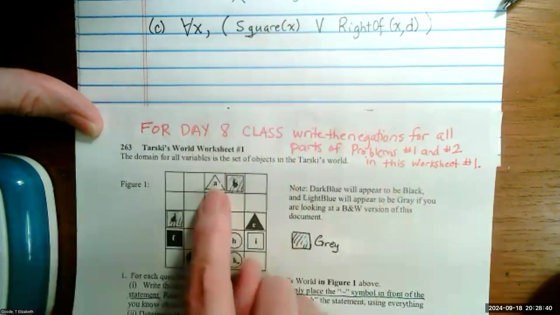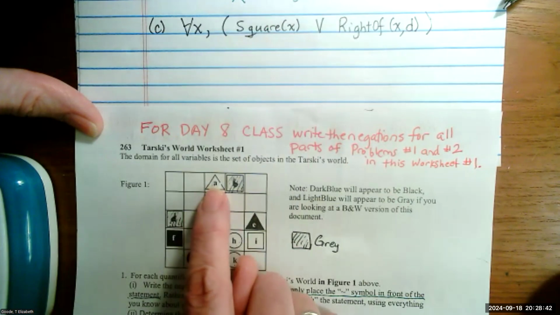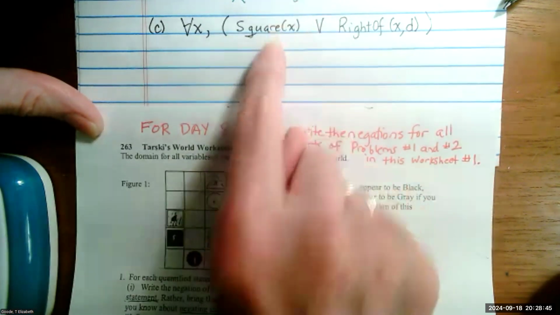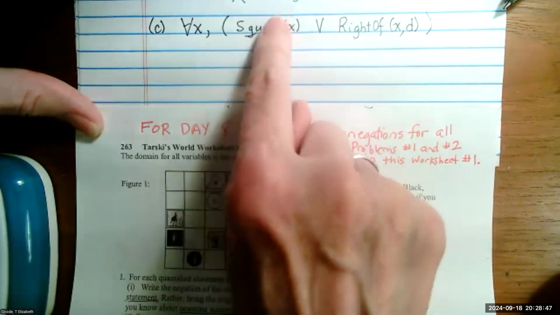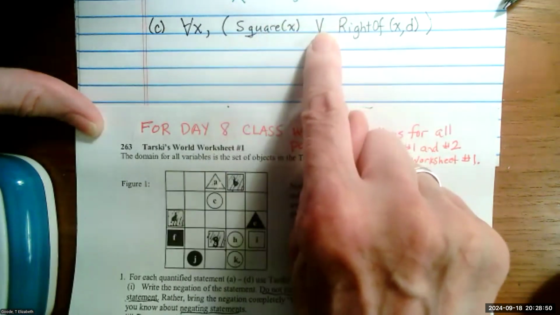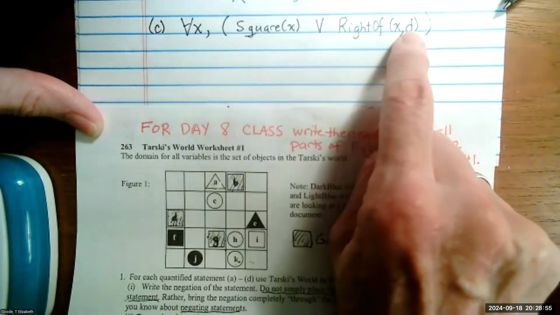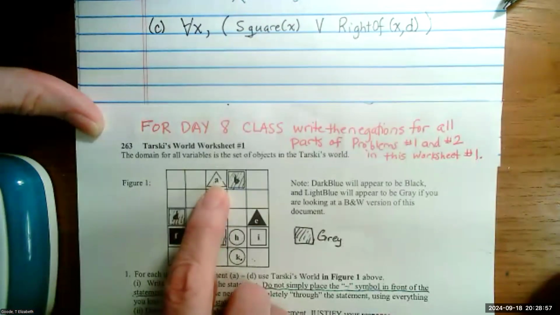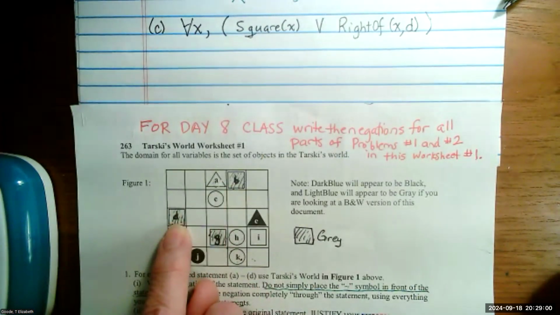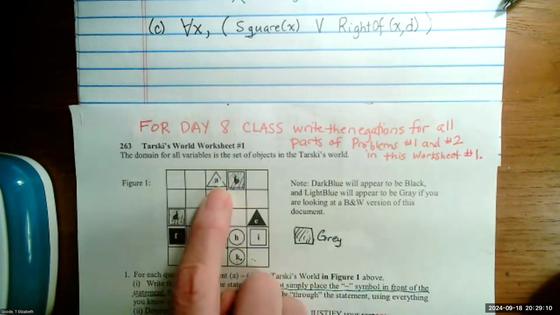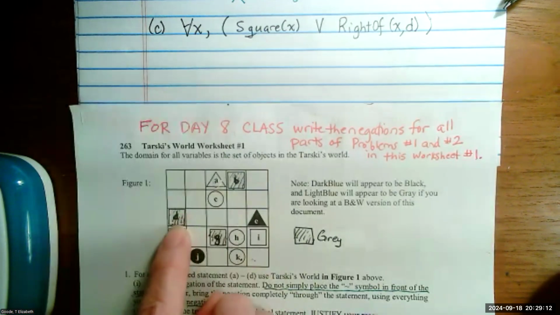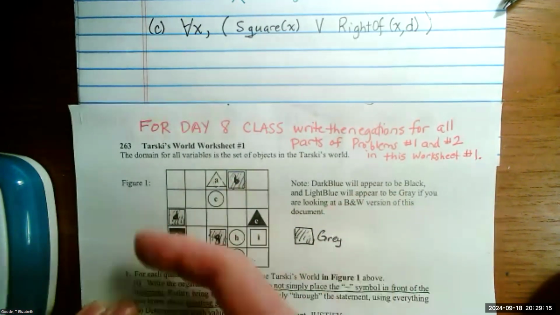When X is A, is it a square? No, but we have an "or" here. Or when X is A, is right of AD true? Is A to the right of D? No. Why not? It's on the left. A is on the right of D. Right is that way, left is that way.